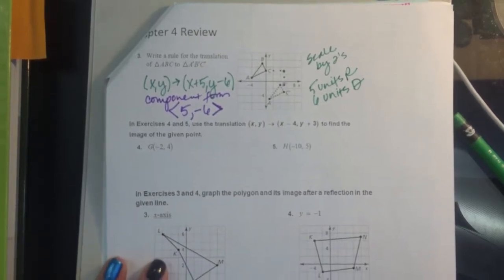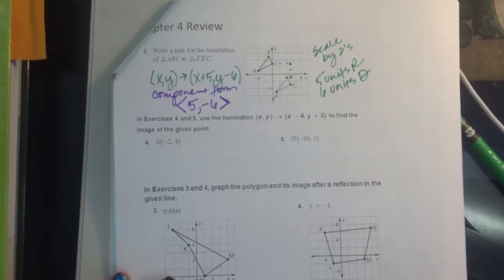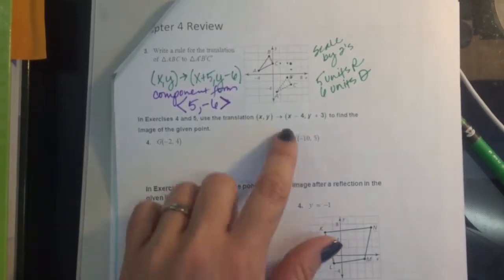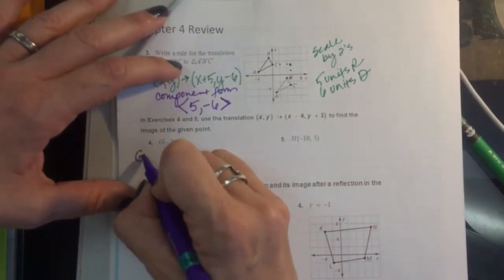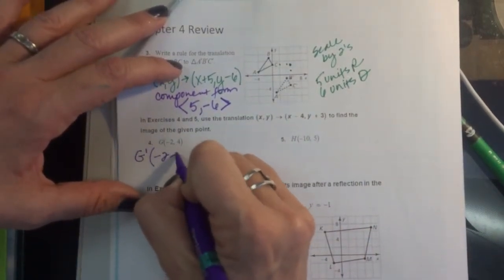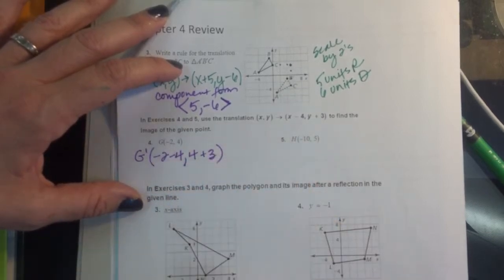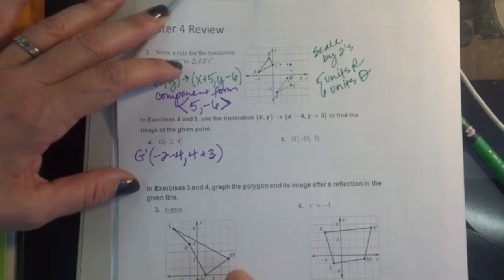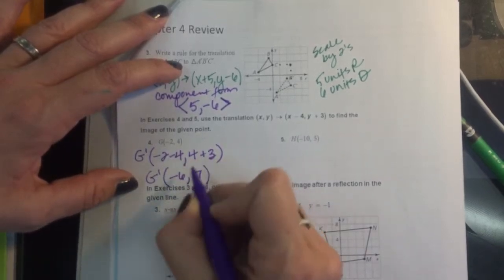Now, in 4 and 5, I would expect that you guys would just do the math on these points and not put them in a coordinate plane. What we're told to do is to take the x value and subtract 4. So the g prime is going to be negative 2 minus 4. And the y value has to have 3 added to it. So just doing the math here, g prime would then be sitting at negative 6 and 7.